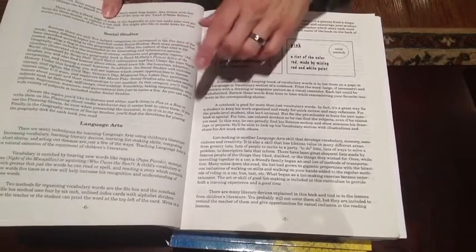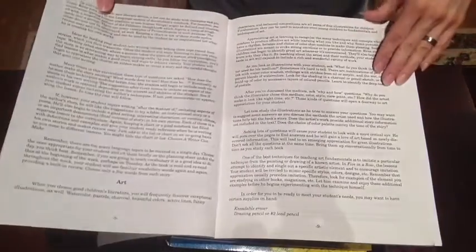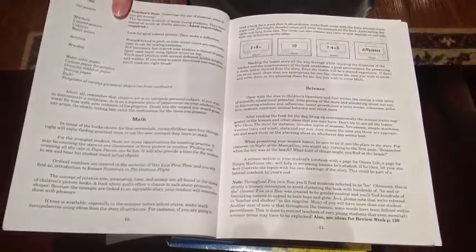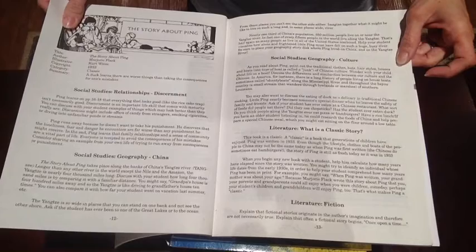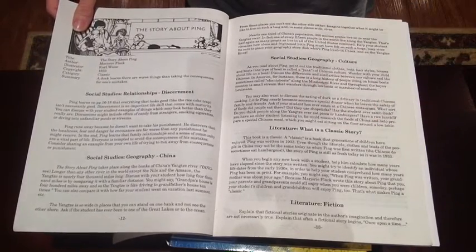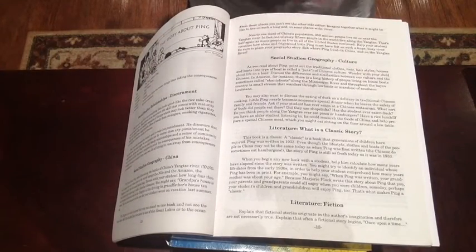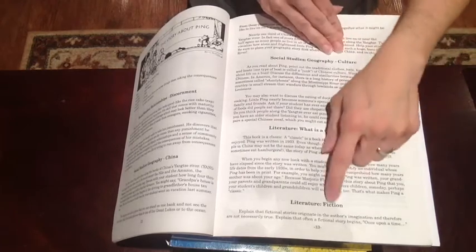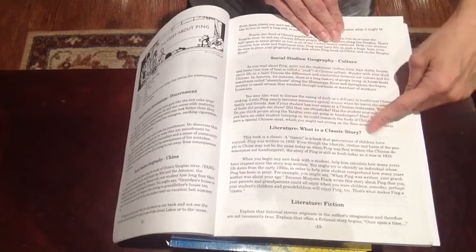Social studies, geography, language arts, regular art, math, science, more social studies, literature, kind of like learning what the parts of literature are, talk about character, setting, all those things that you talk about when you're doing literature, different kinds of literature. Here's fiction, what is a classic story.